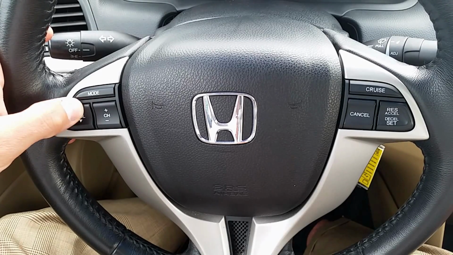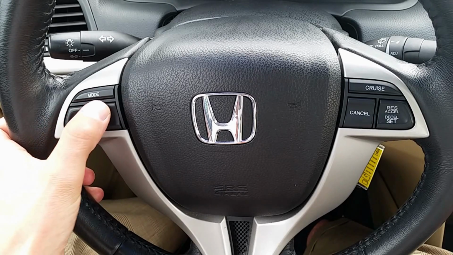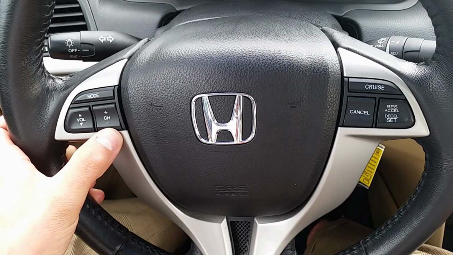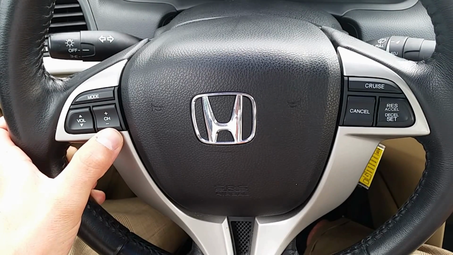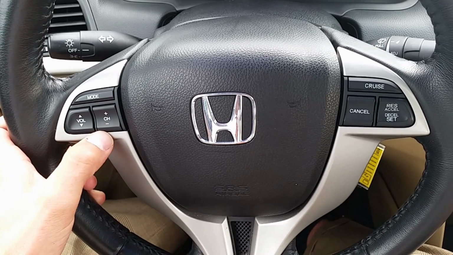turn your volume up or down, and where it says CH, that stands for channel up and down. These are your preset channels for FM, AM, and XM. You can just cruise up and down those.